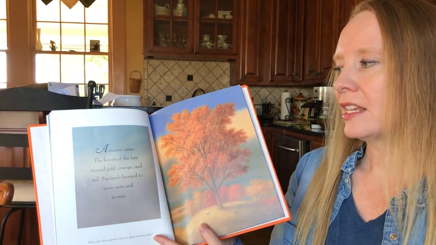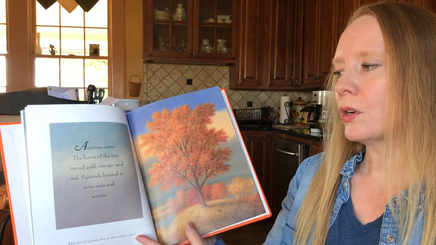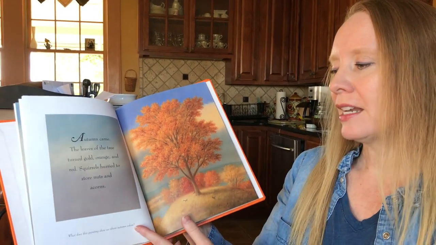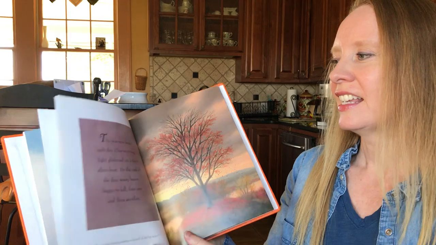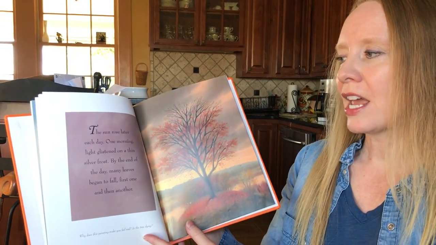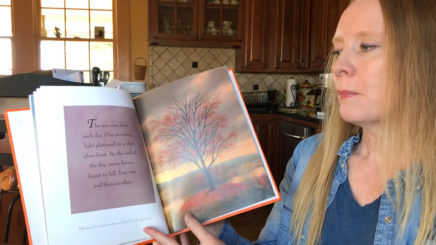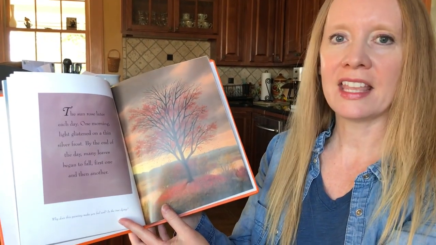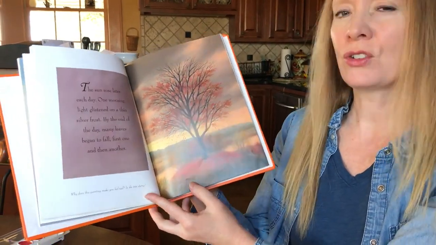Autumn came. The leaves of the tree turned gold, orange, and red. Squirrels hurried to store nuts and acorns. What does this painting show us about autumn colors? The sun rose later each day. One morning, light glistened on a thin silver frost. By the end of the day, many leaves began to fall, first one and then another. Why does this painting make you feel sad? Is the tree dying?